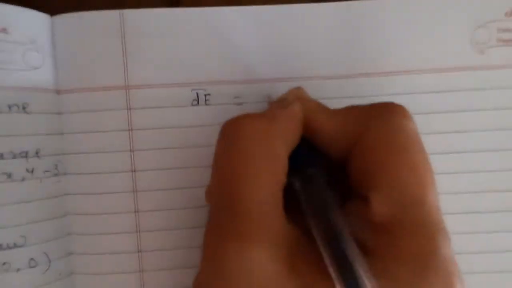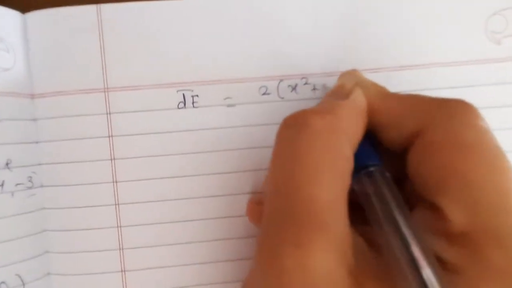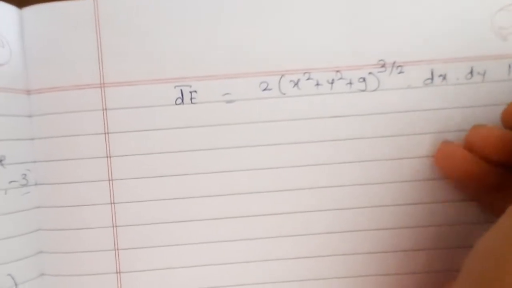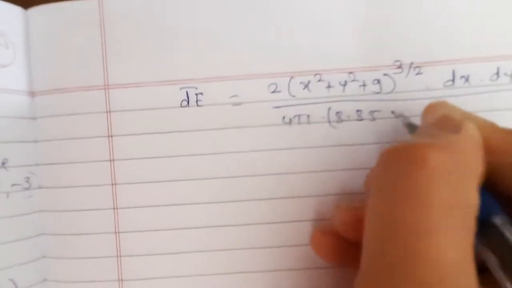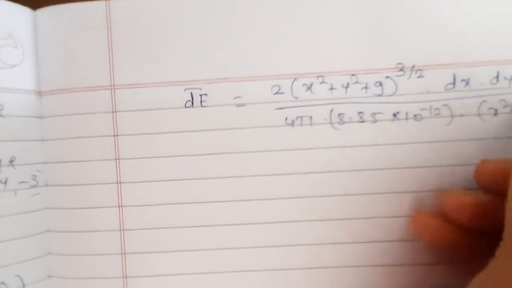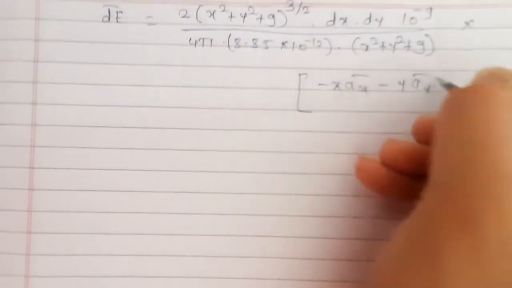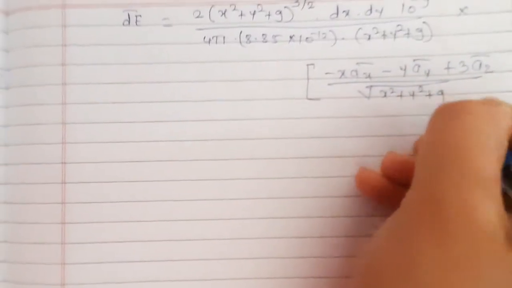So we can write dE bar is equal to 2 into x square plus y square plus 9 raised to 3 by 2 dx dy 10 raised to minus 9 divided by 4 pi into 8.85 into 10 raised to minus 12 into x square plus y square plus 9 into minus x ax bar minus y ay bar plus 3 az bar divided by square root of x square plus y square plus 9.